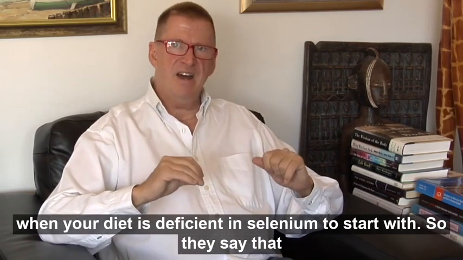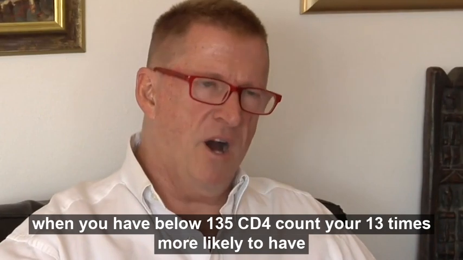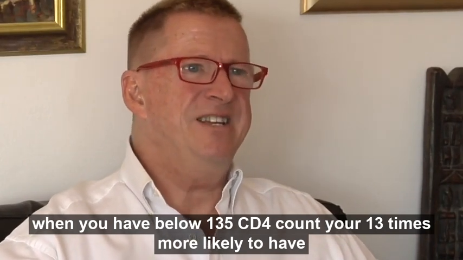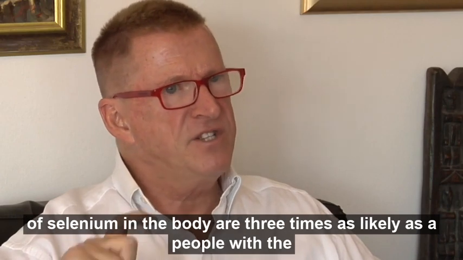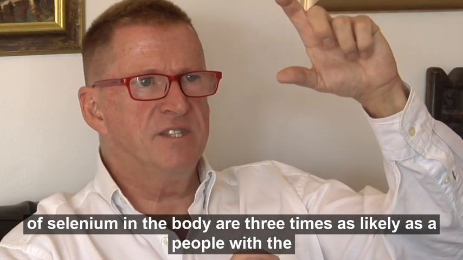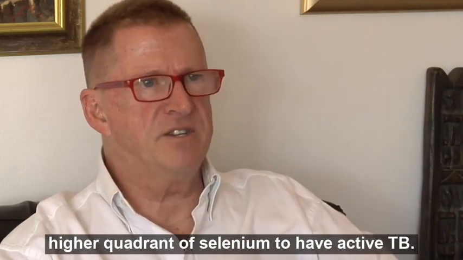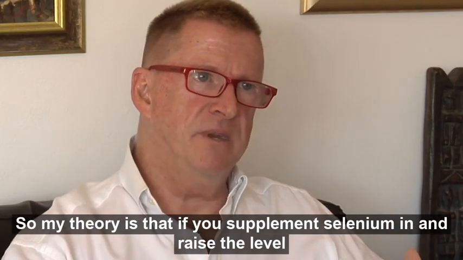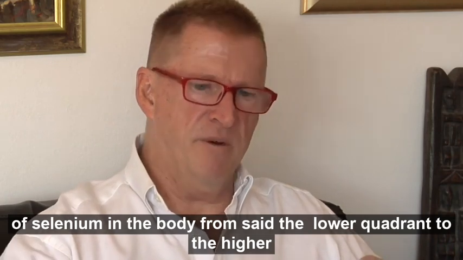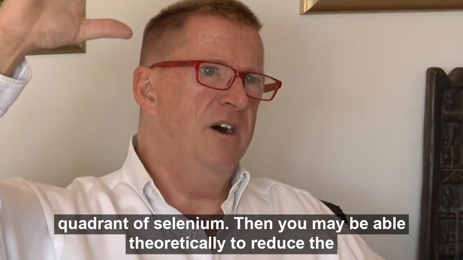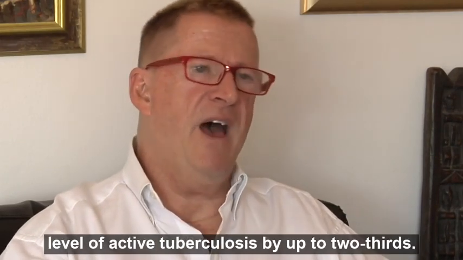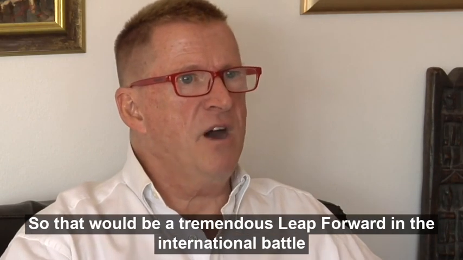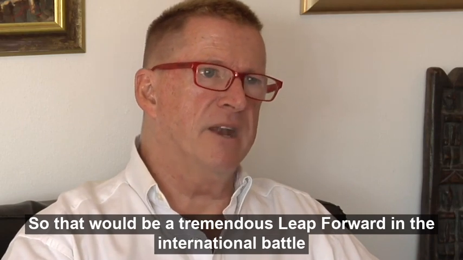So they say that when you have below 135 CD4 count, you're 13 times more likely to have active TB. And the people that are in the lower quadrant of the level of selenium in their body are 3 times as likely as the people with the higher quadrant of selenium to have active TB. So my theory is that if you supplement selenium in and raise the level of selenium in the body from, say, the lower quadrant to the higher quadrant of selenium, then you may be able, theoretically, to reduce the level of active tuberculosis by up to 2/3. So that would be a tremendous leap forward in the international battle against tuberculosis.